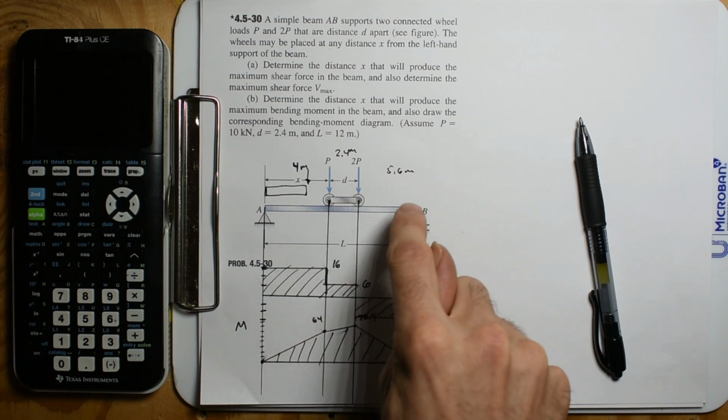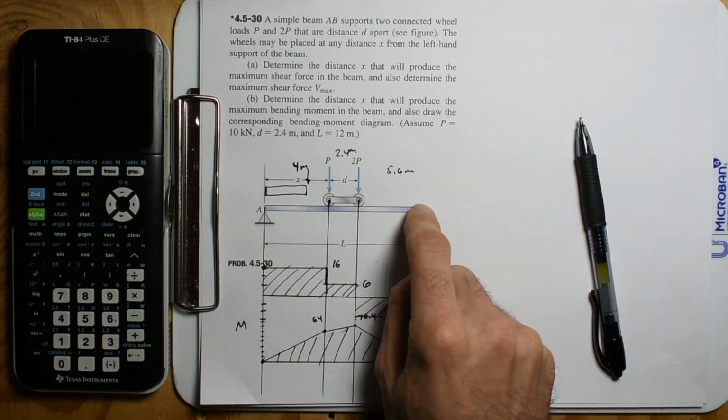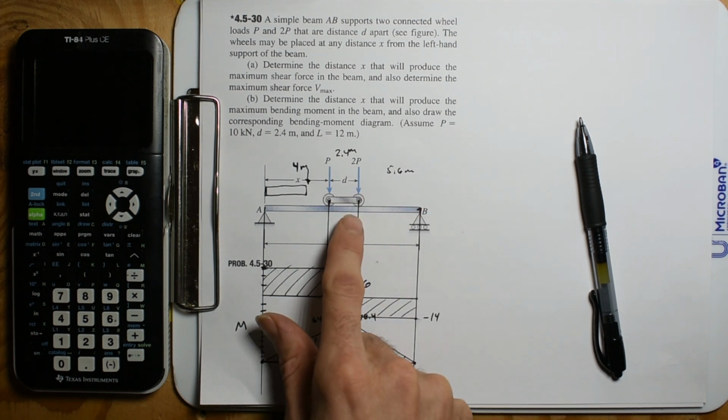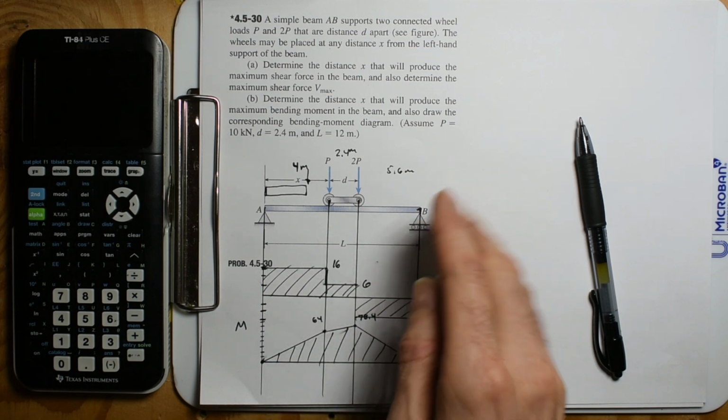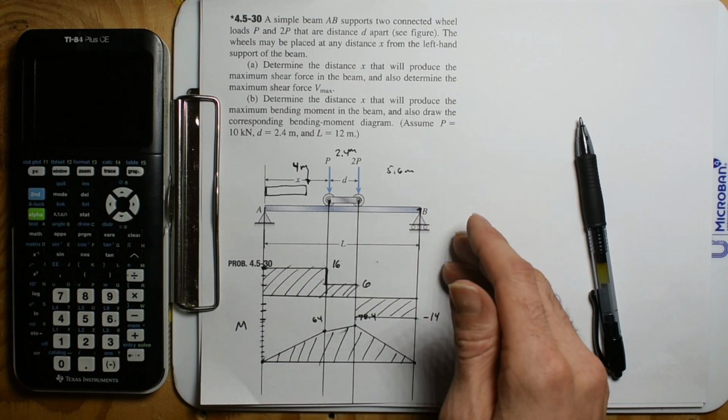Now, why is the shear negative over here? That was the other thing, where I need to be able to mentally explain that.